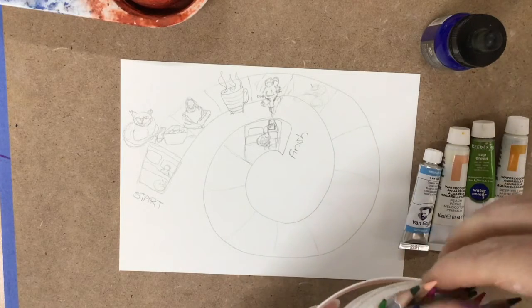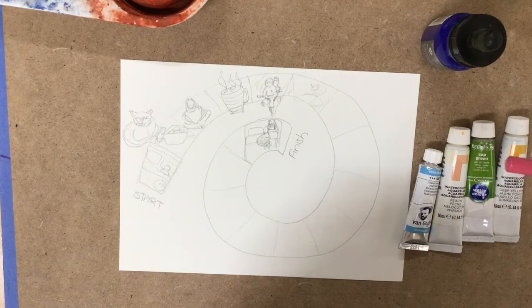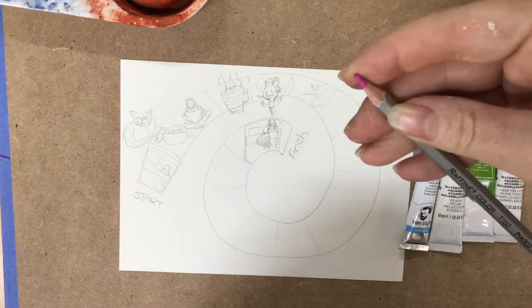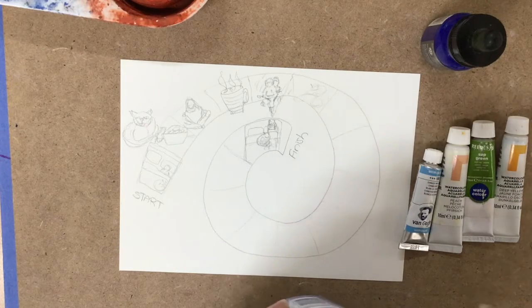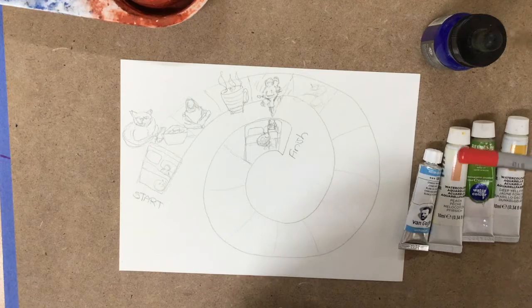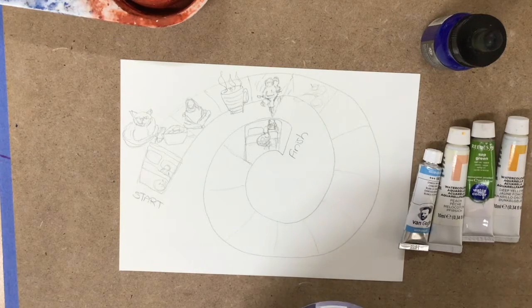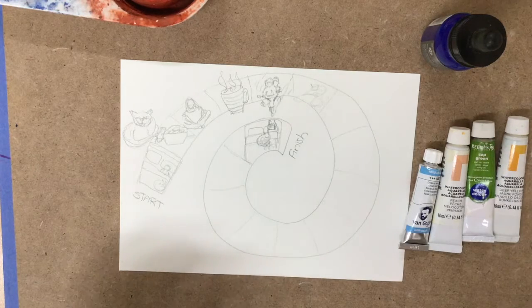If you have watercolor pencils, just check on the end. These ones are not, but if they have a paintbrush on them, in class they're a bit mixed up, but you may find some with a paintbrush on them. That means they are watercolor pencils. But we have watercolor blocks.